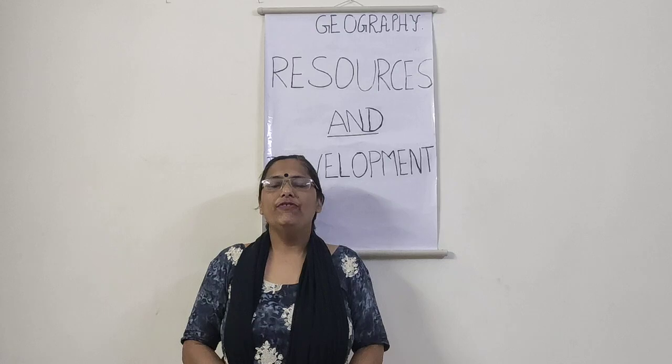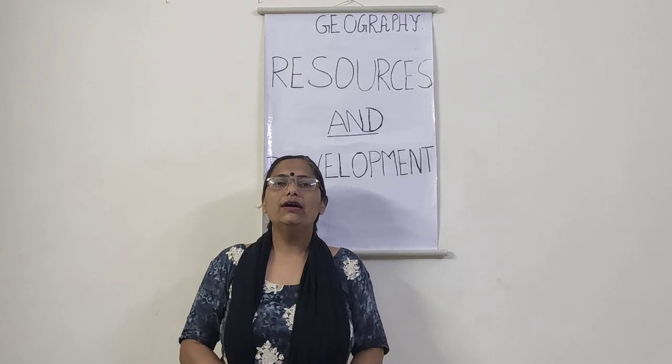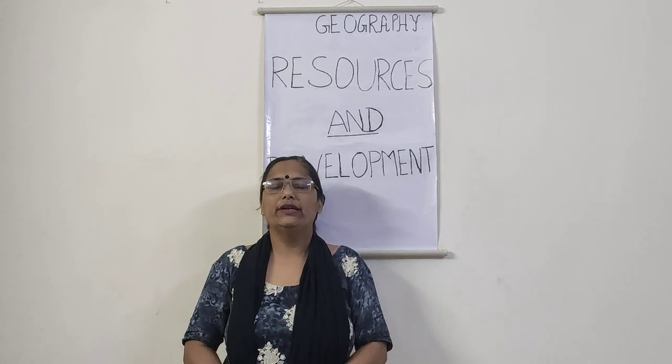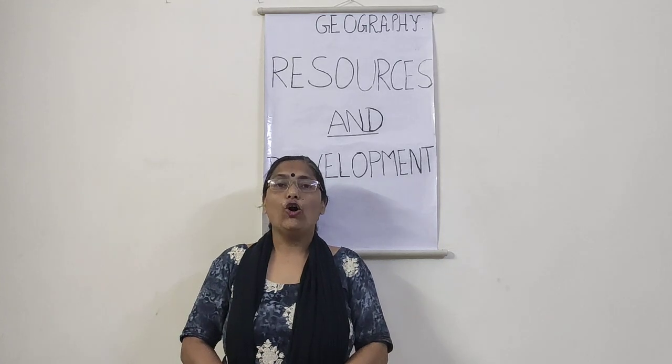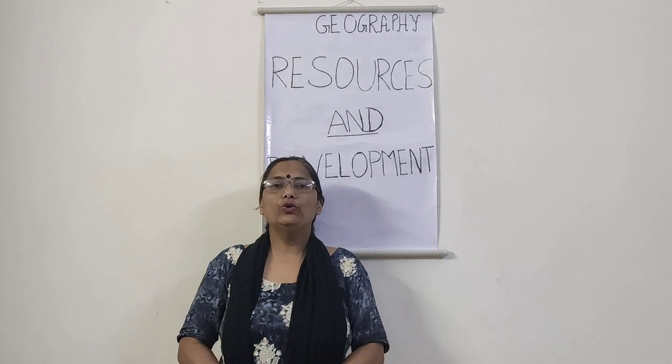India is an example of a developing stage, where the resources are immense but in relation to the resources, we are not so economically viable as compared to developed countries like the USA. After that, I taught you about the classification of resources, how resources are classified into types: on the basis of origin, on the basis of ownership, on the basis of stock, etc.